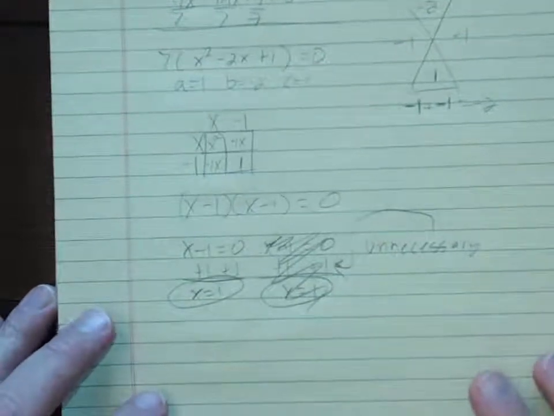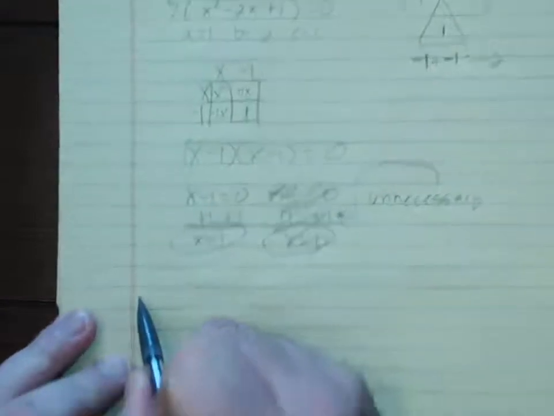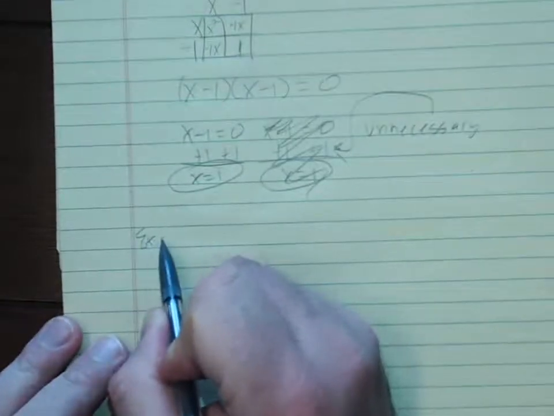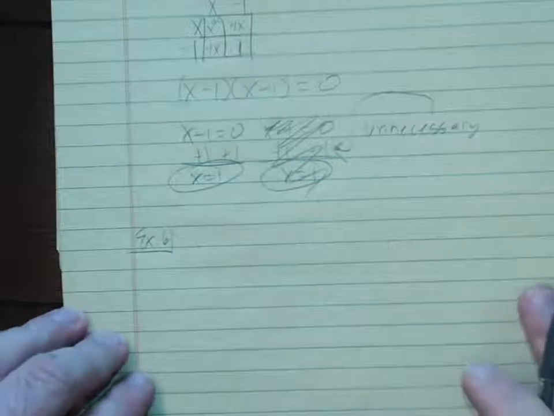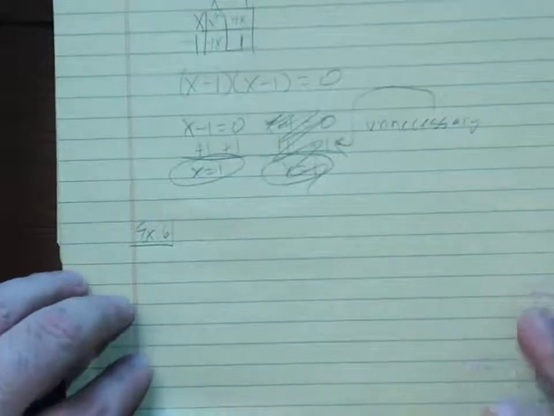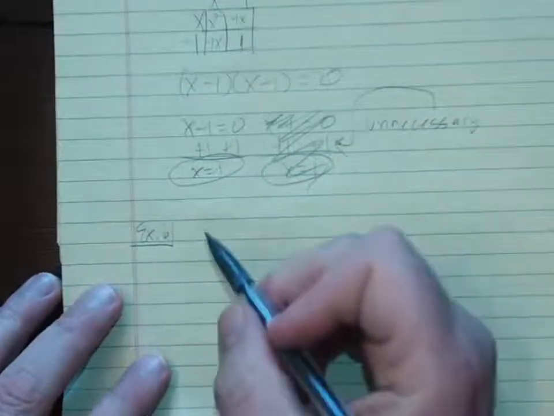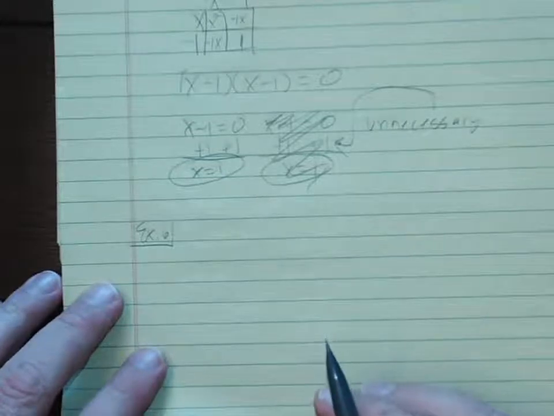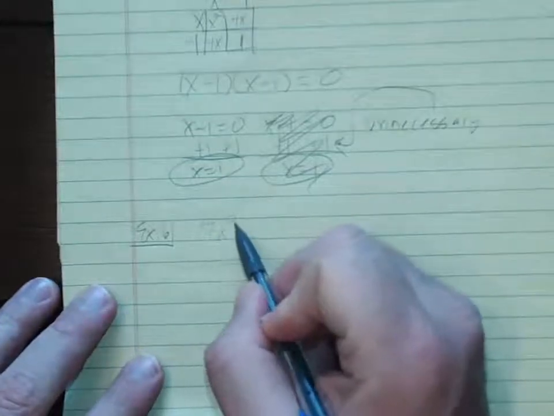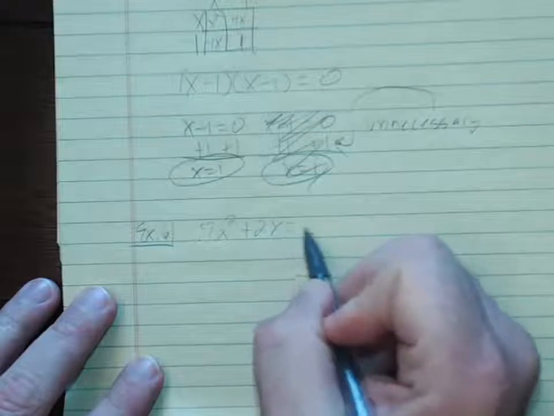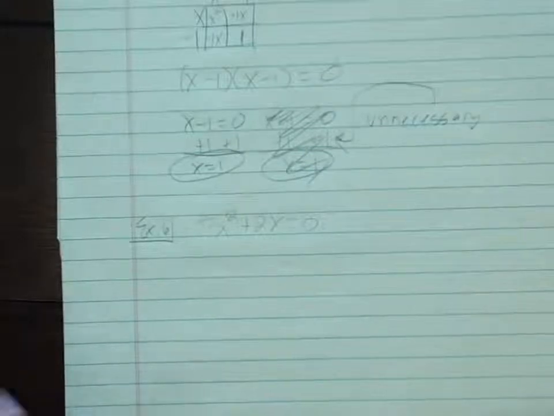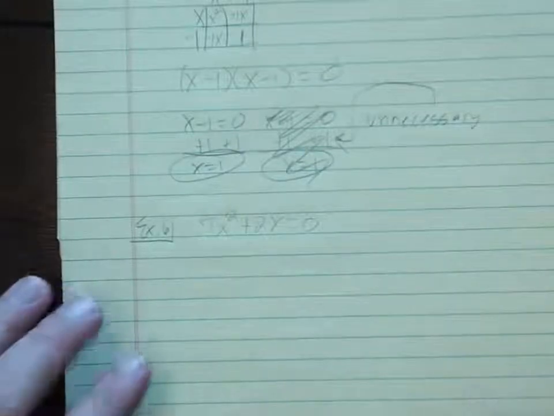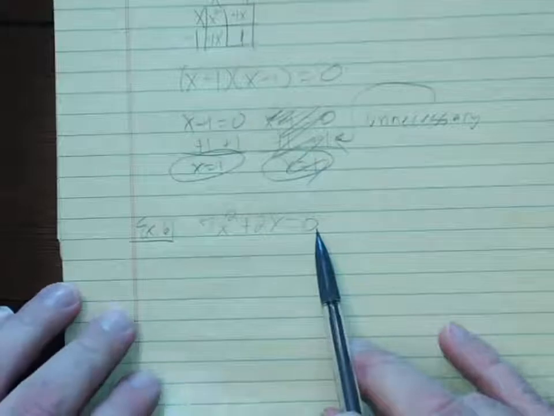All right. So I'm just about done. I did want to show you one other one, just really quick. It actually has nothing to do with solving by factoring using the Xbox method. Here is the last one that I wanted to show you. It's 7x squared plus 2x equals 0. Now, remember what I said? I said before you can solve any quadratic, it must be equal to 0, and you should factor out any common factors. Well, this is already equal to 0.